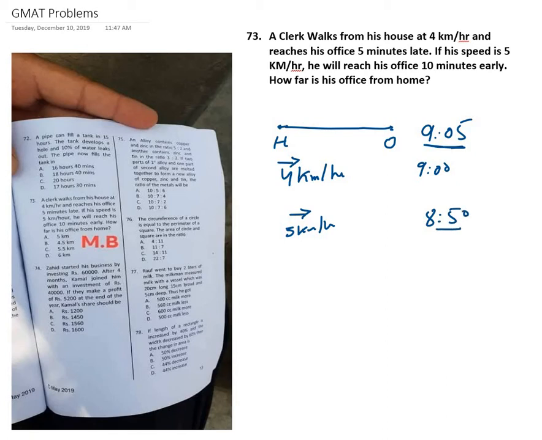So let's say for the first scenario he takes time t1 and for the second scenario he takes time t2. T1 is basically, as given in the problem, 10 minutes early or 5 minutes late, so the unit of t1 will be minutes. T1 minutes or T2 minutes, right? We can take hours also, but then the calculations will change. We are just taking minutes, and we know that 1 hour has 60 minutes.